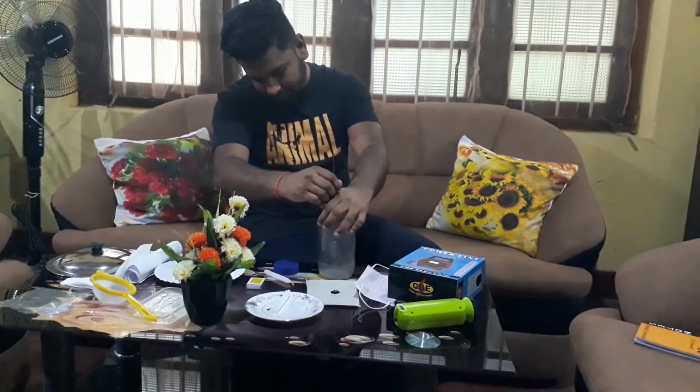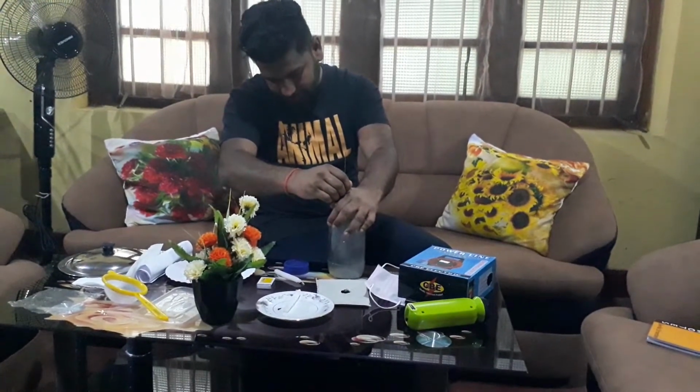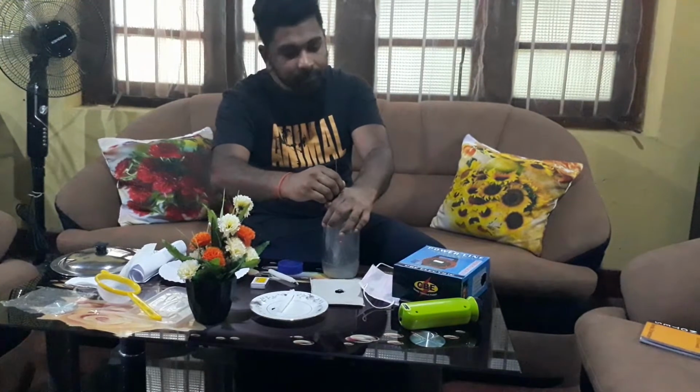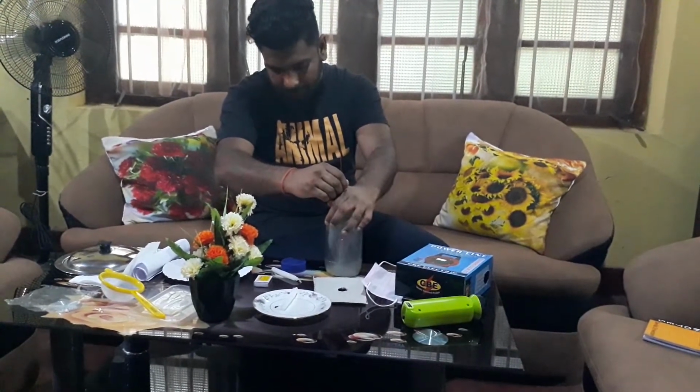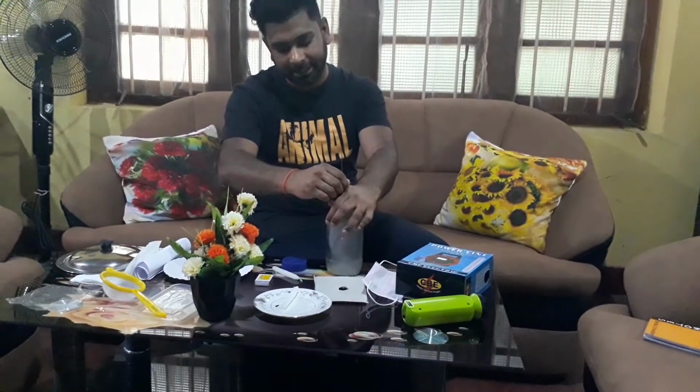Okay. You can see the smoke is stored inside the bottle.